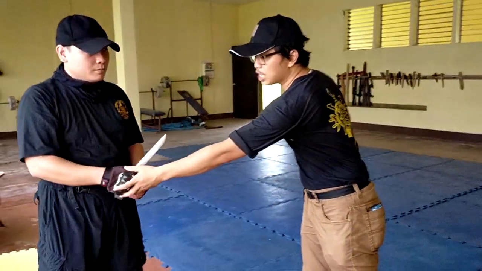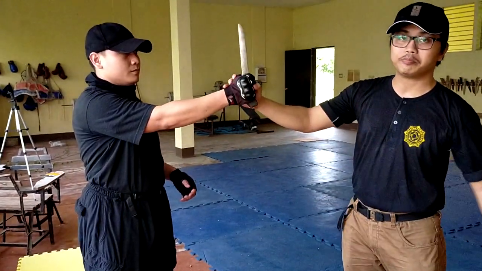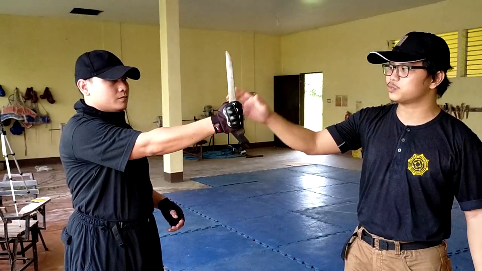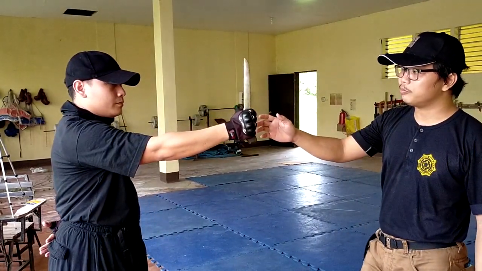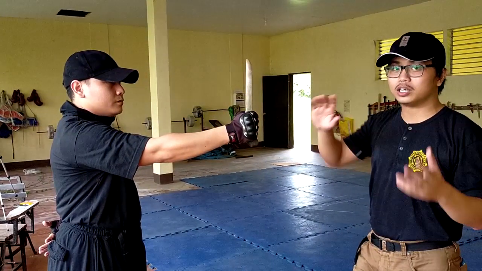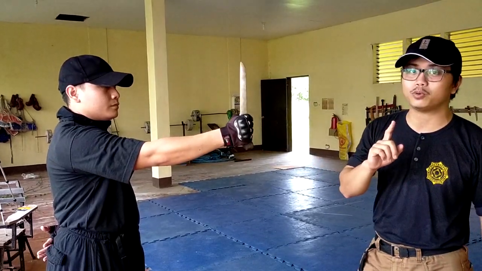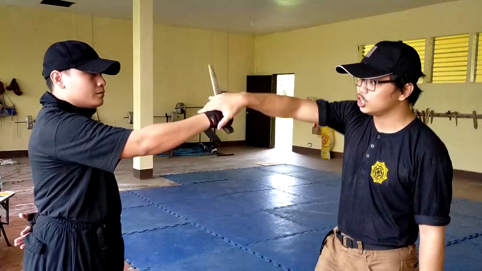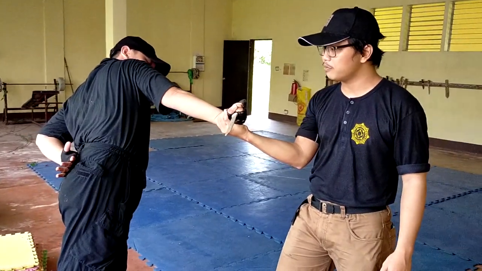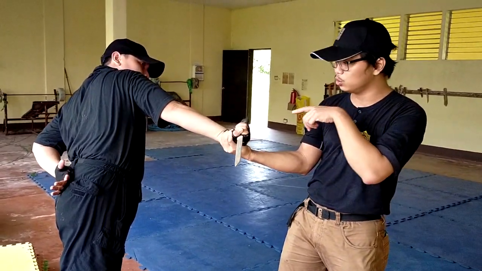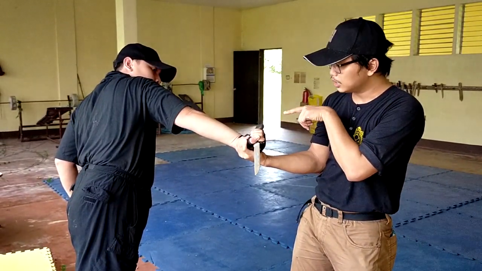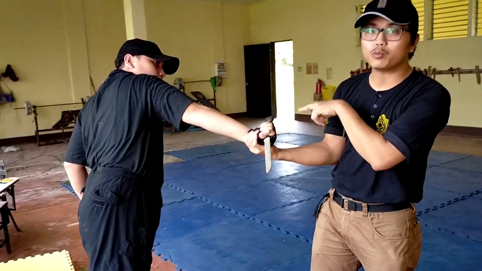Even if it's just this kind of grip, this forehand grip, you can maneuver with the same principle, wherever you want, as long as you know that this here is the weak point.